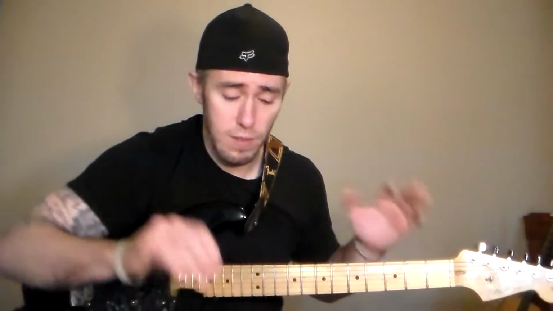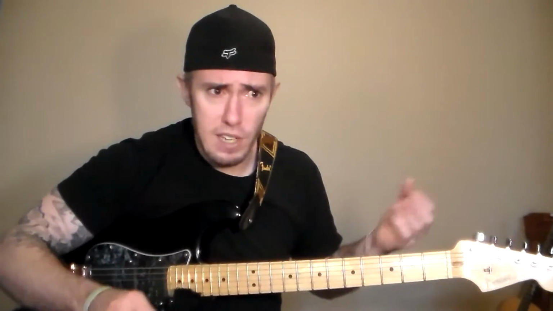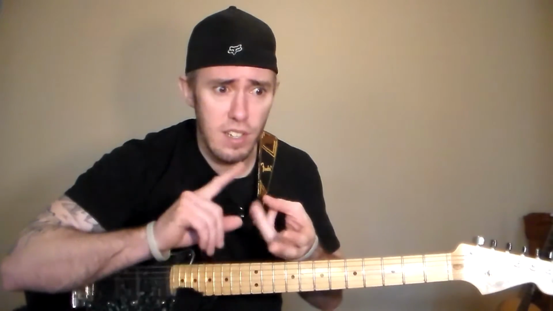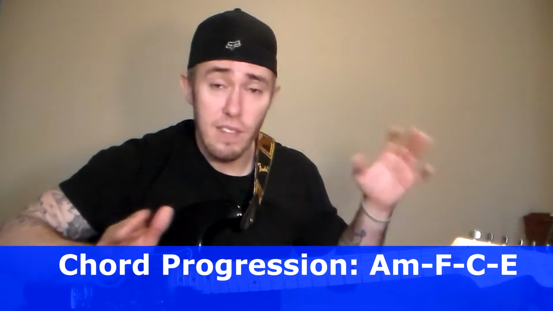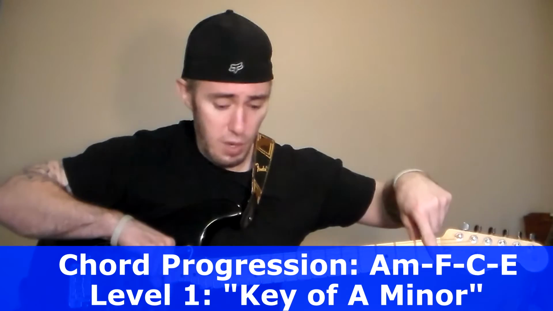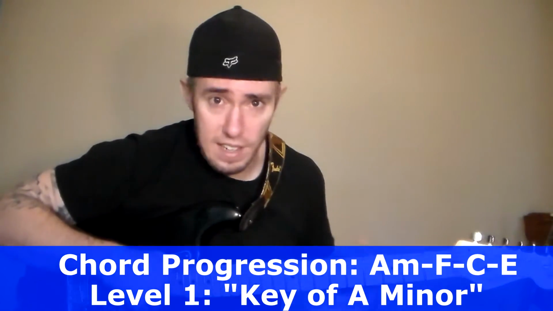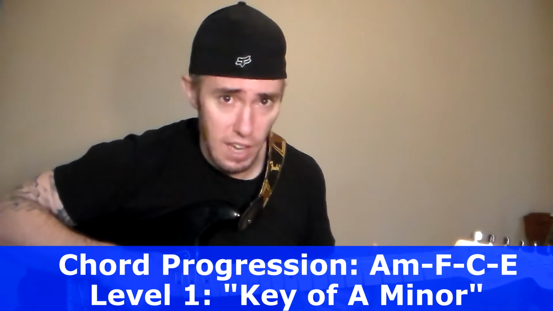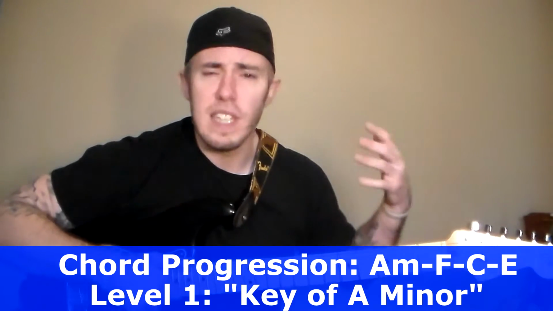Just to reiterate some of the previous lessons about what the first and second levels are, let's use an example. You have a chord progression: A minor, F major, C major, E major. Now that puts you in the key of A minor. So you know that you can play the A minor scale all over the neck of the guitar, right? Your full diatonic scale, your full natural minor scale. It doesn't matter what the chords are, you just know that you're in the key of A minor.